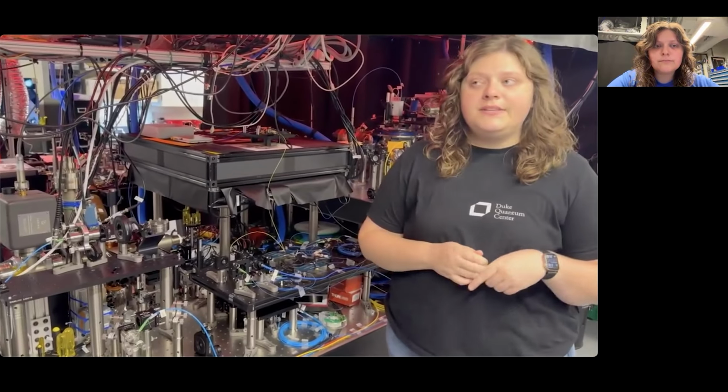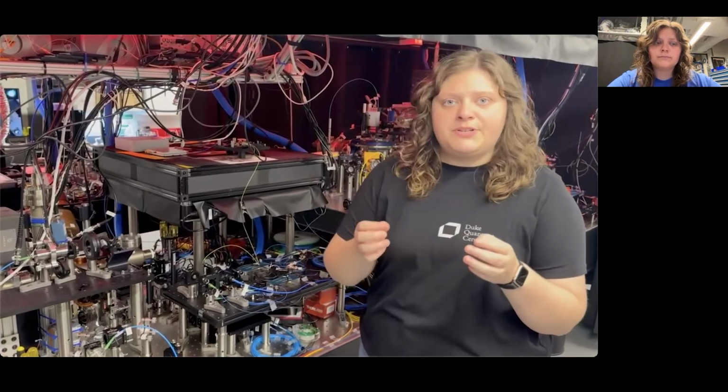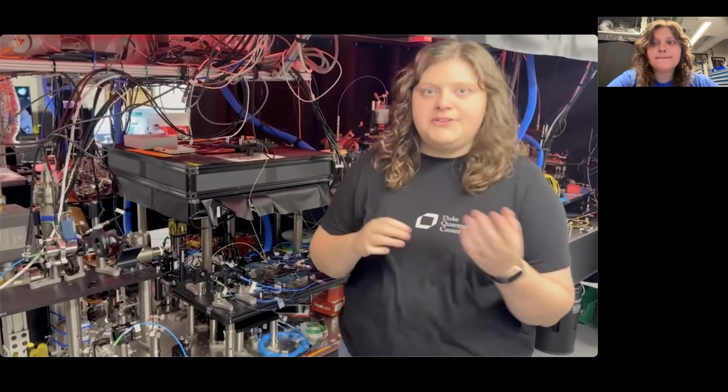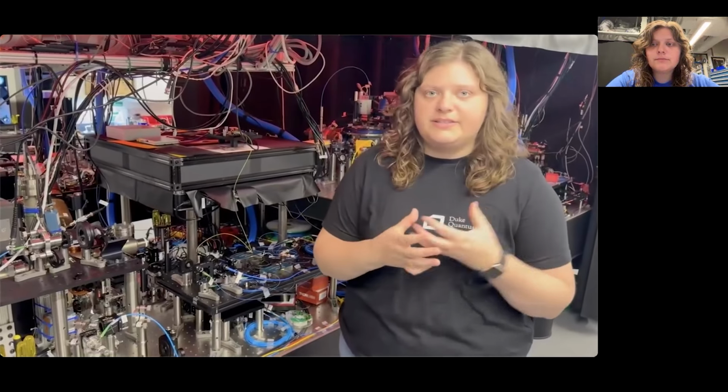Okay, so I mentioned how we collect single photons into fiber, as shown here. This is a probabilistic process, meaning that we have to do it a bunch of times in order to actually collect the photon into fiber. So our overall collection efficiency is about 2%, which sounds quite low, but this is actually one of the highest efficiencies using these really big lenses.